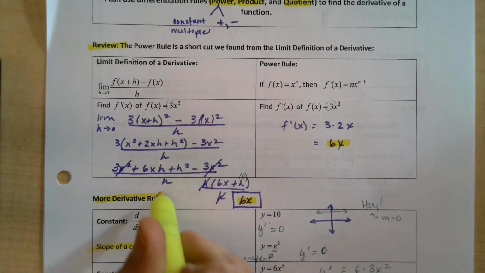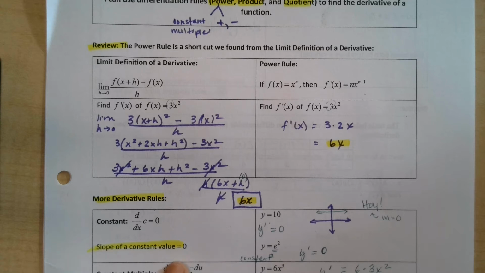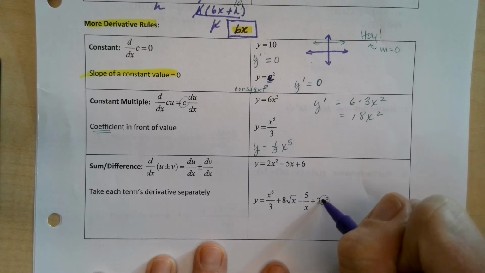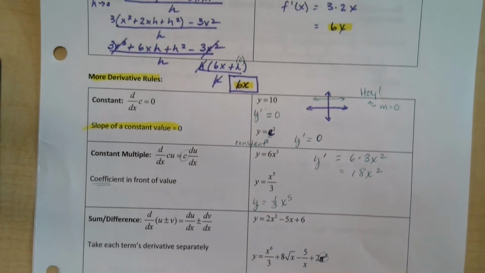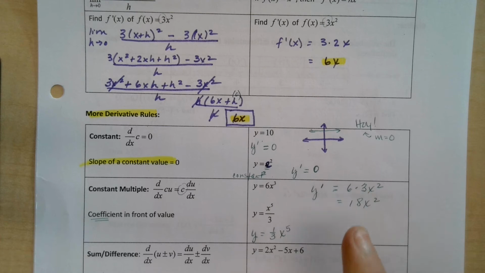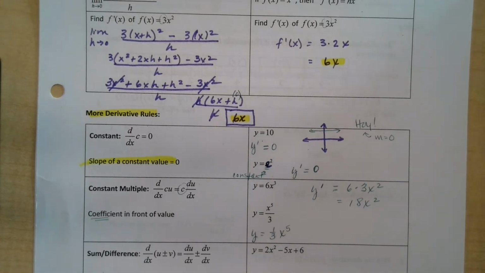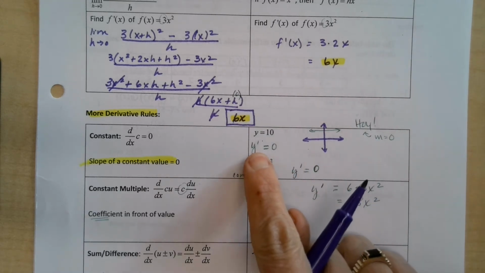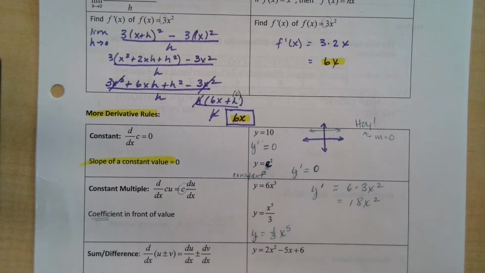Anytime you take the derivative of a constant, that's going to be equal to 0. Some tricky ones to watch out for are e and pi. Pi is down here. We'll talk about this in just a second. But anytime you're taking the slope of the tangent line of a horizontal line, of course that horizontal line has a slope of 0. So the slope of the tangent line is 0. The derivative of a constant is always 0.